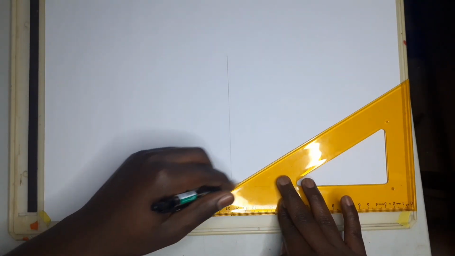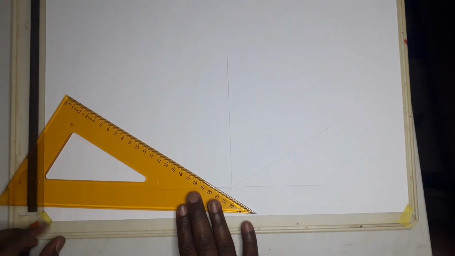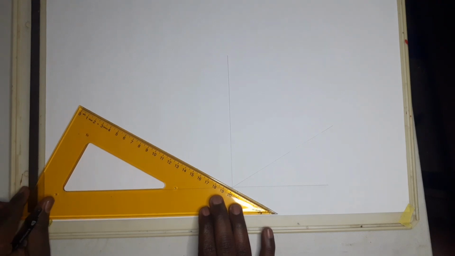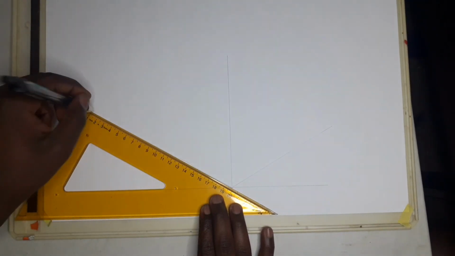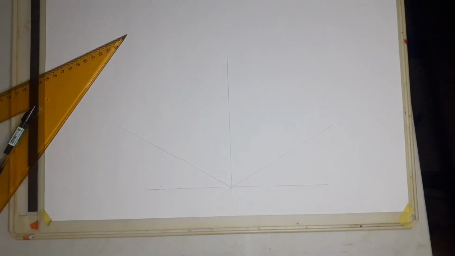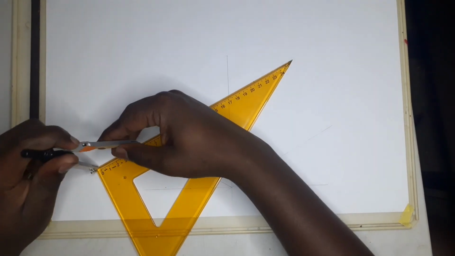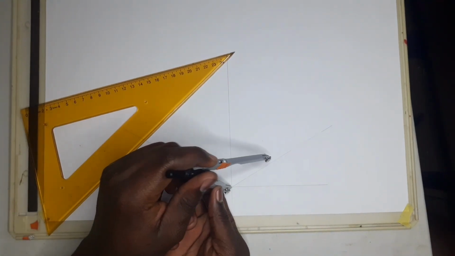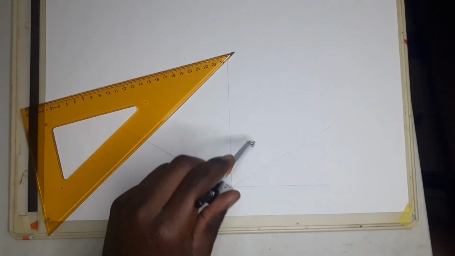So I'm just gonna draw my isometric lines here. Construction. So I'll just draw any box. Okay, let me draw a box of 60. I'll mark 60 here.